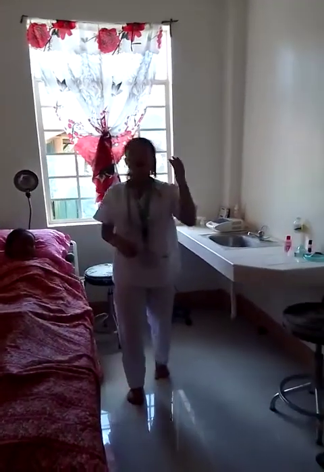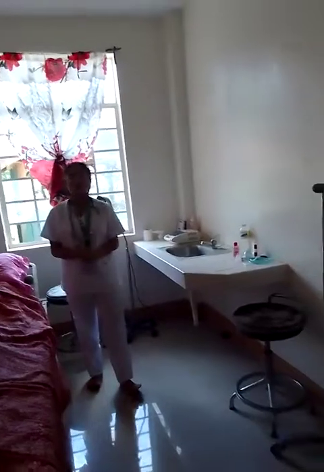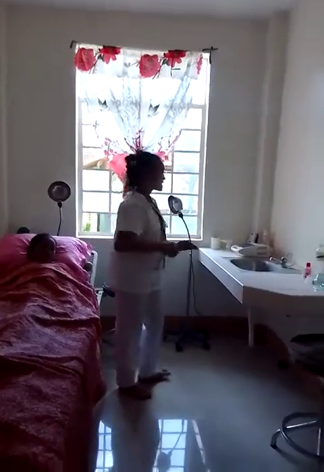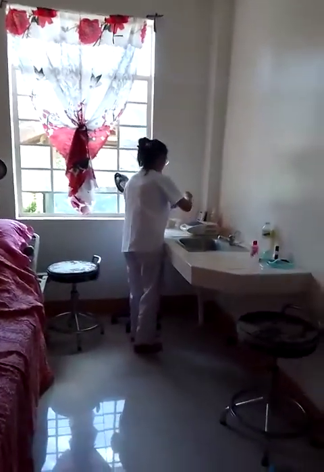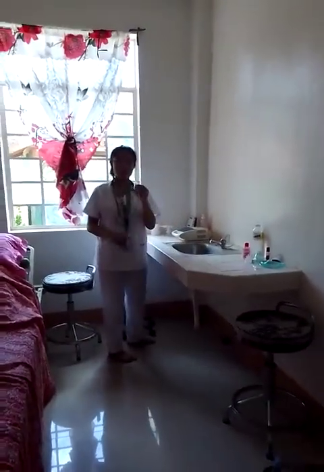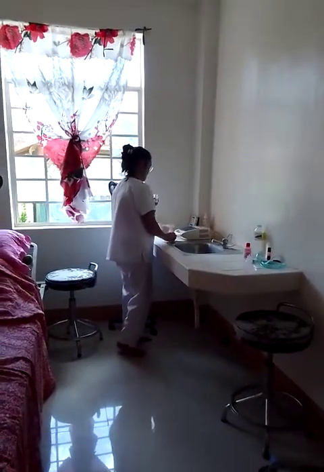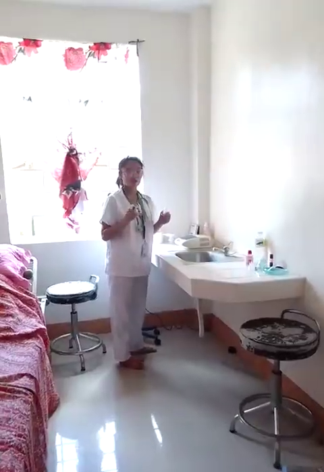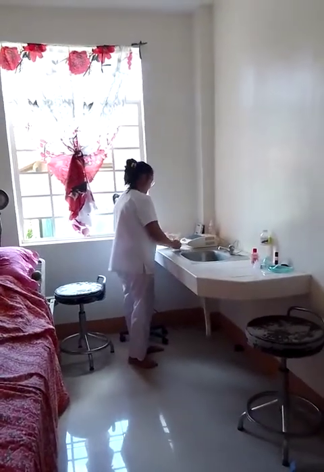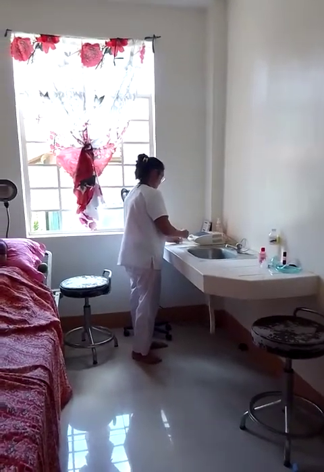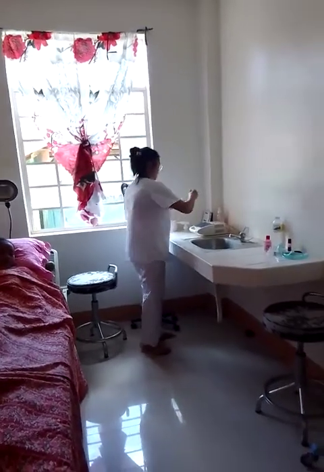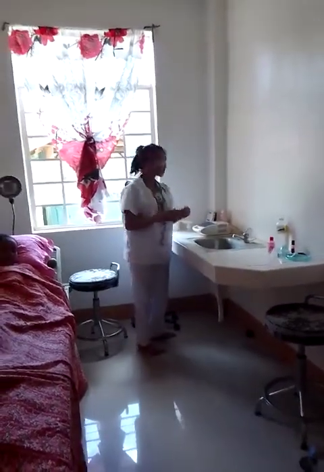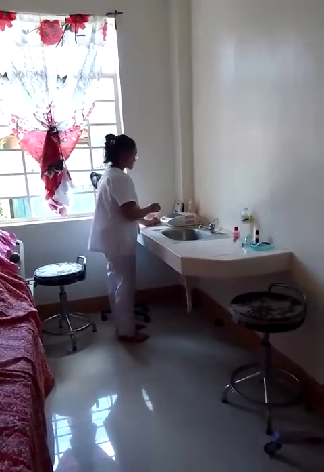Okay. The next step that we need to do is add the prescribed amount of medication in the nebulizer cup. Now we put the medicine amount in the cup here. We need the cup because this is where we put the medication. And then after that, we assemble or connect the parts.